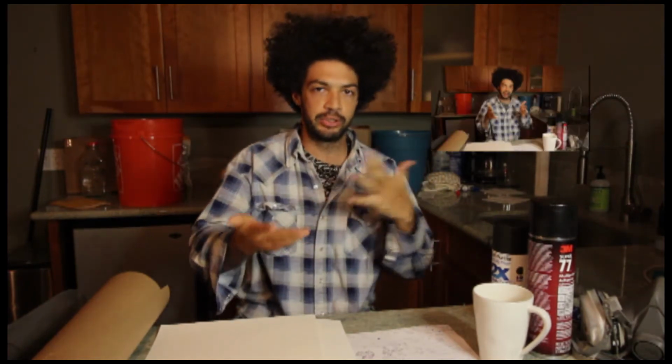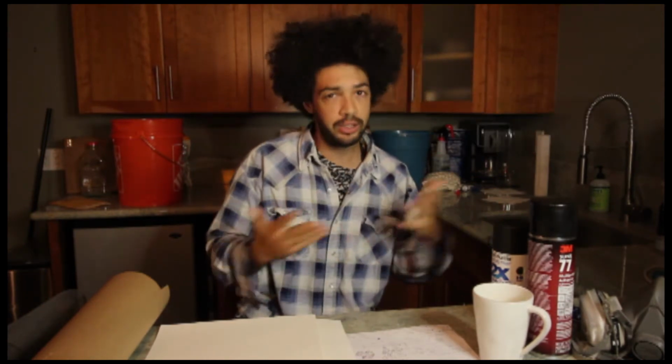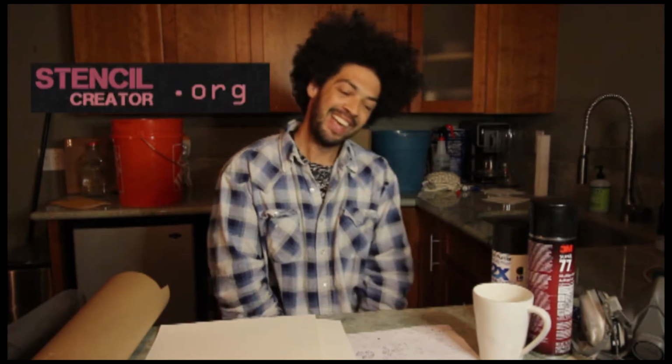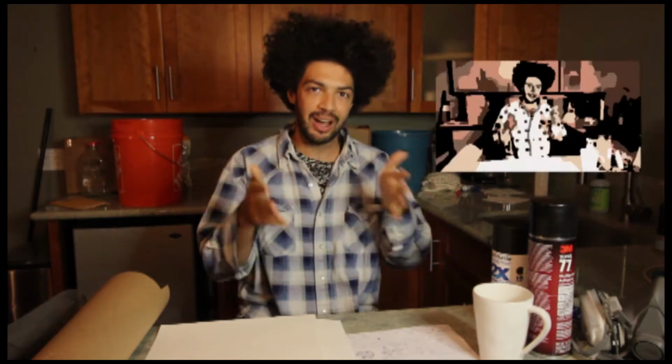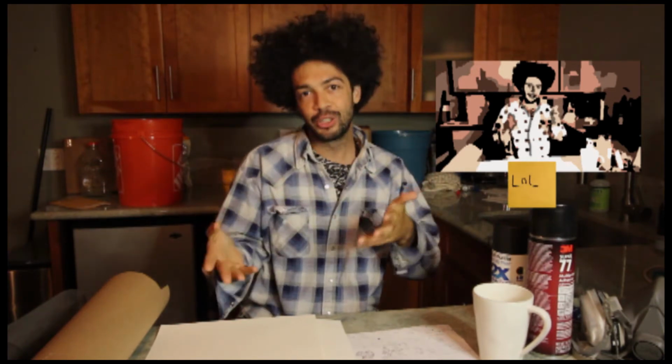Get your artwork. So let's say you're trying to make photography-based stencils, someone's face, like a facial portrait, and you don't have any program or software to edit the photo. You can use stencilcreator.org. You can use it online, it's free, and it allows you to separate the colors of the photography, so you can separate the colors for your stencil.